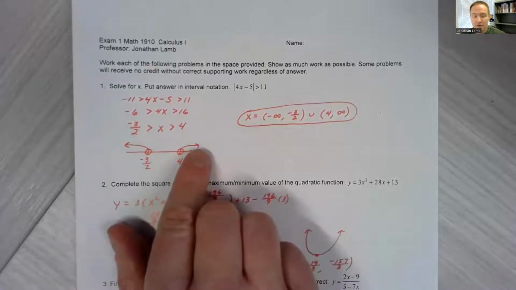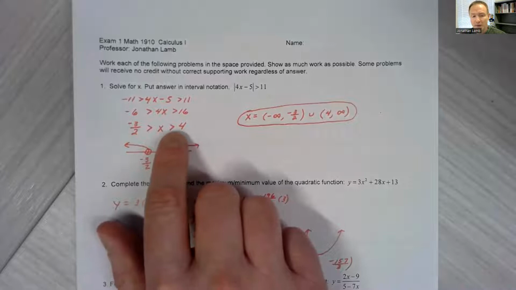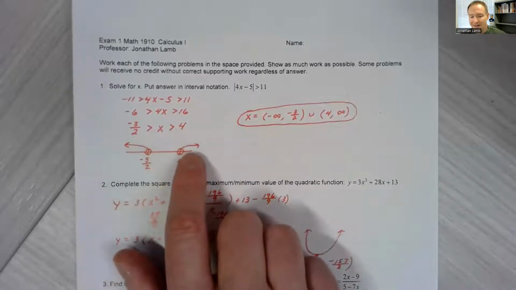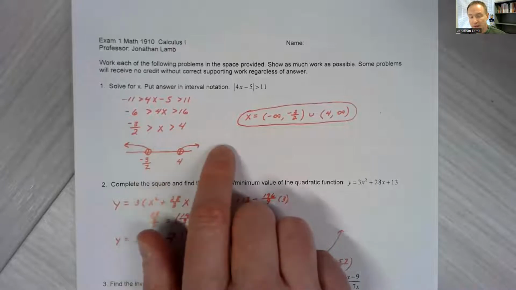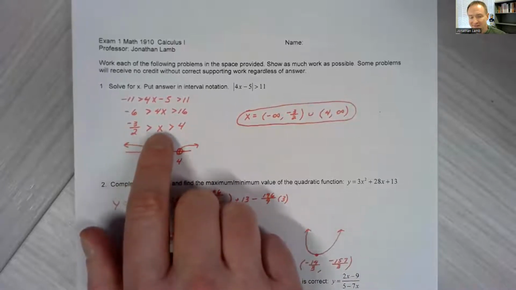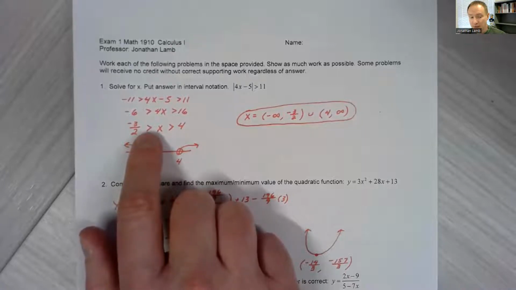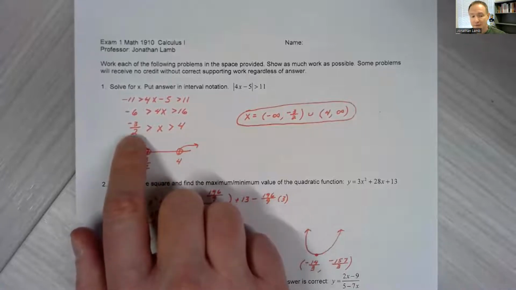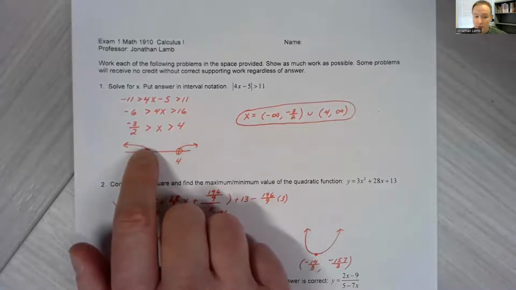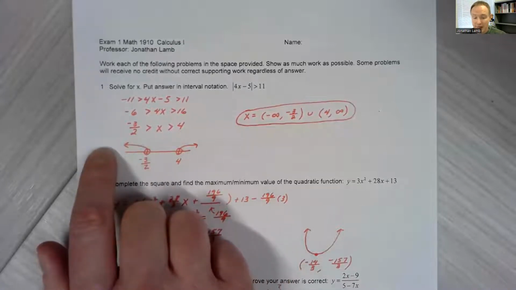You don't have to, but if it helps, that's a good thing. We know this one is telling me x is greater than 4, so it can't be 4, but it could be a number greater than 4. And now be careful with this other side. This is telling me that x is strictly less than negative 3 over 2, meaning it can't be negative 3 over 2, but it could be numbers less than negative 3 over 2.